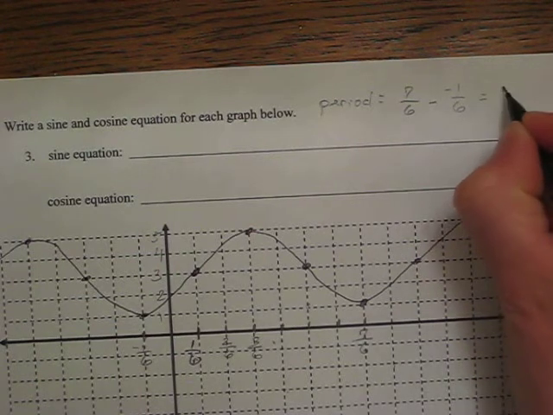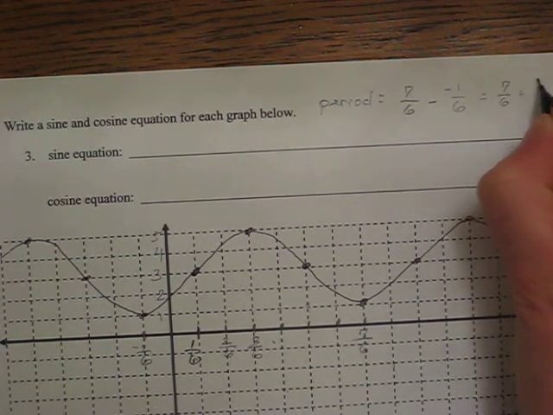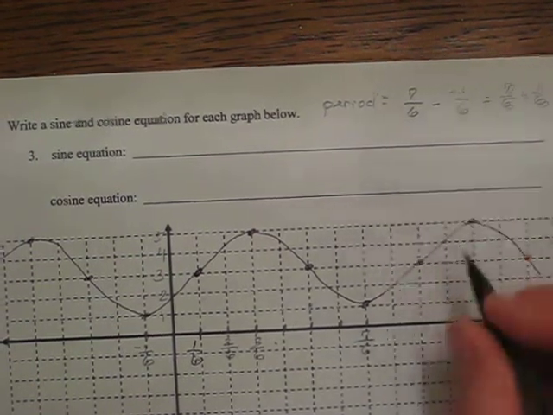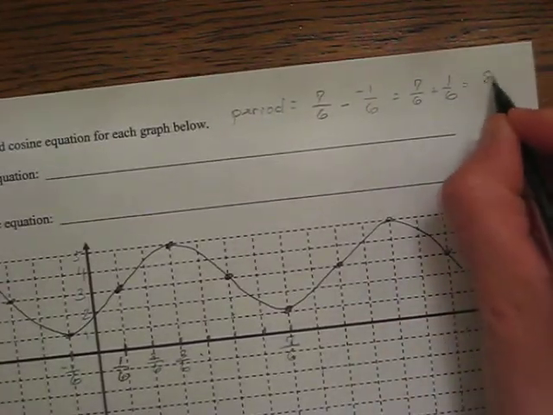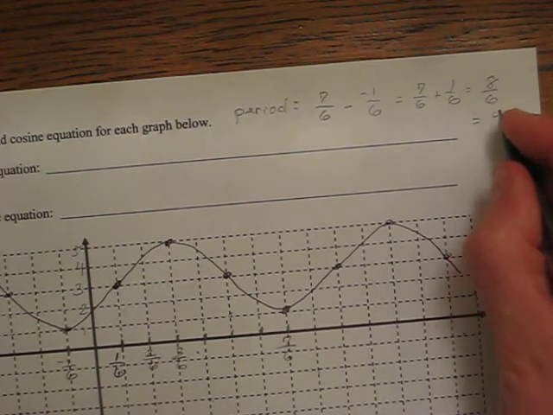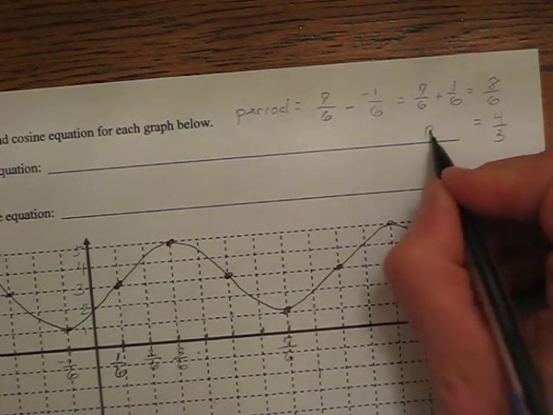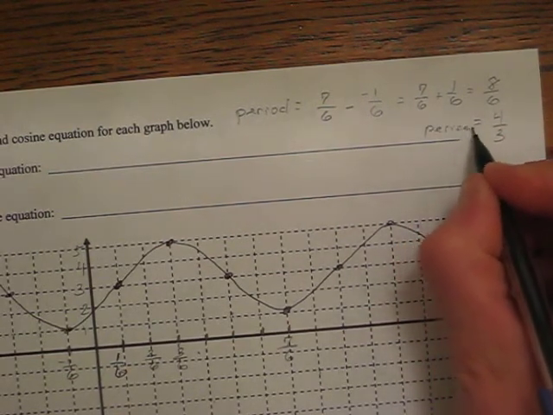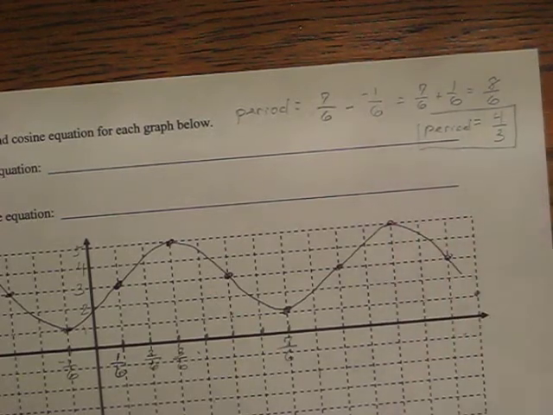Since I'm subtracting, I'm going to say 7/6 plus 1/6 because it's minus a negative, and that equals 8 over 6. This reduces down to 4/3, and that is what my period equals for this graph.